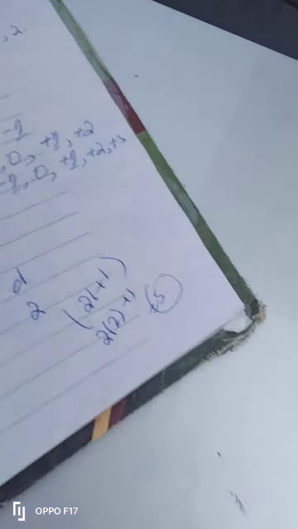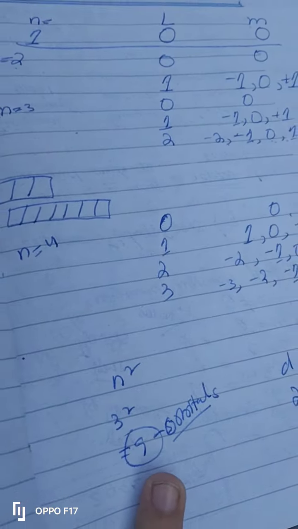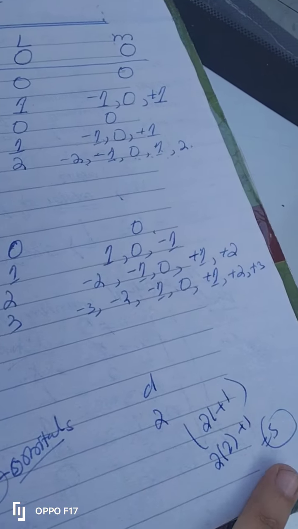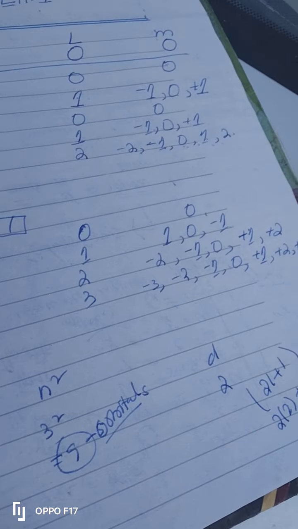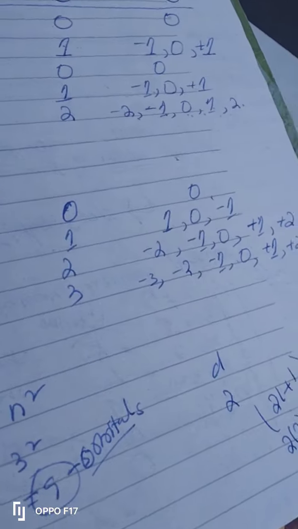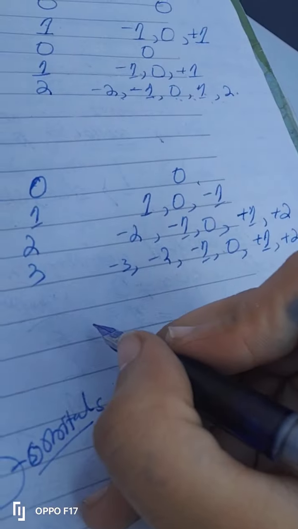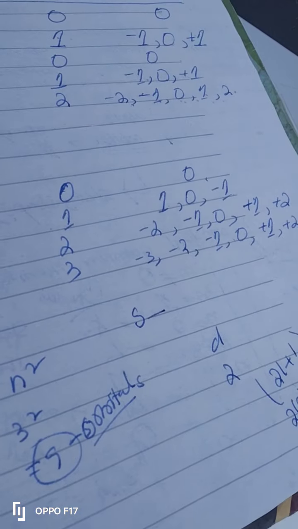So this is a simple trick. By not doing this long process, you can easily apply these formulas, n square and 2l plus 1. Like if you want to know how many electrons are there in a given subshell, for example, I'm having here S. So how many electrons are there in this?